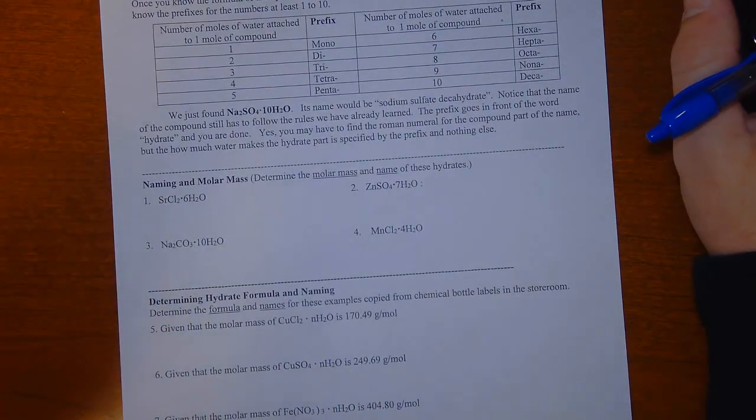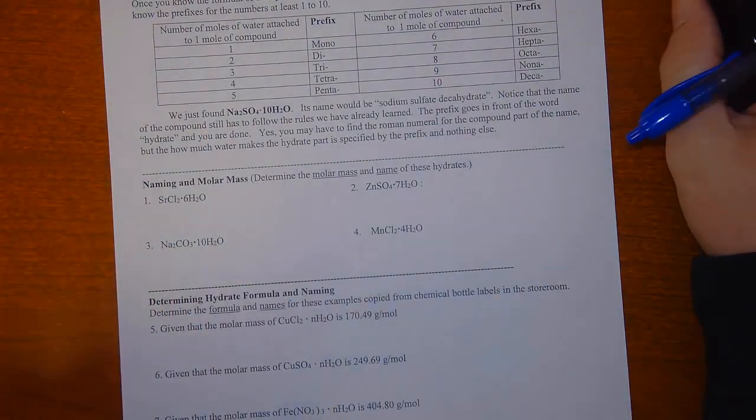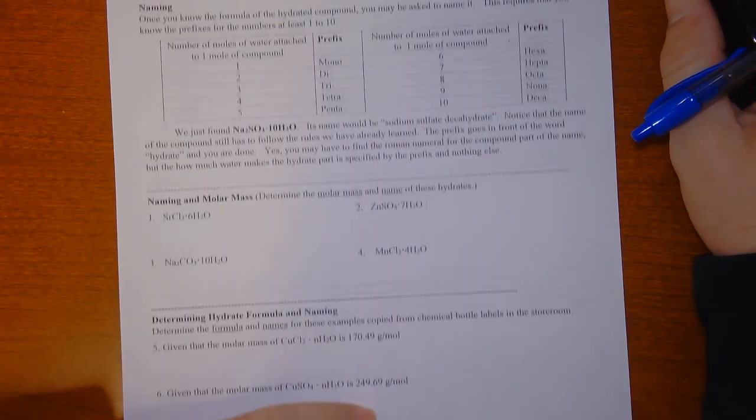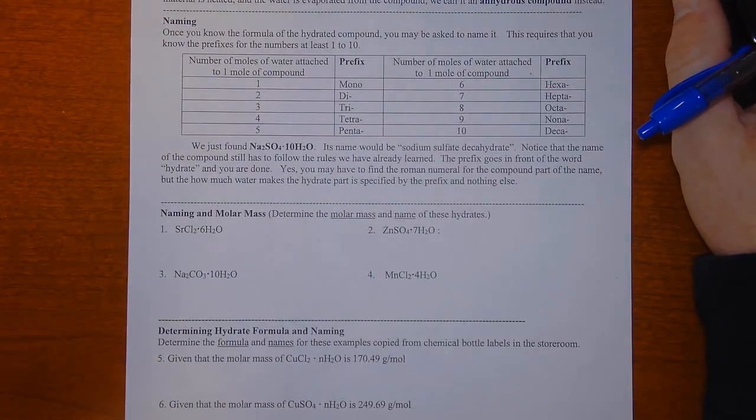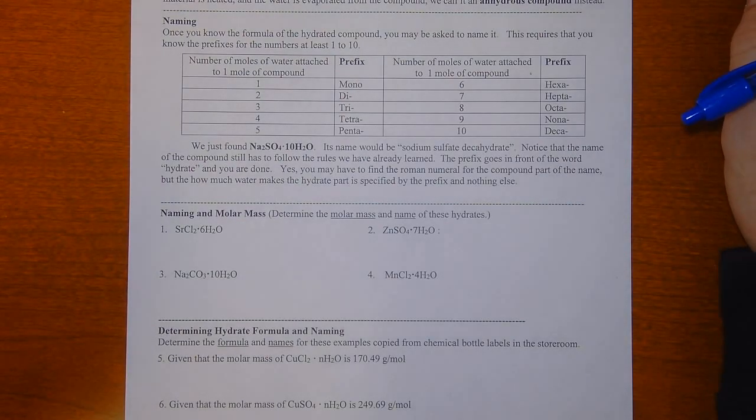Okay, so this is going to be the practice lesson for hydrates. This is day 3 and the last part of our unit before we take our quiz and our test.